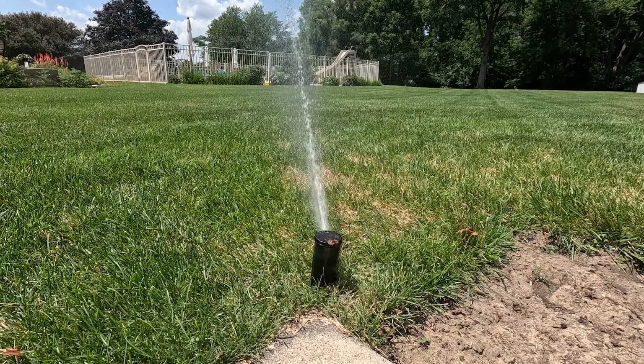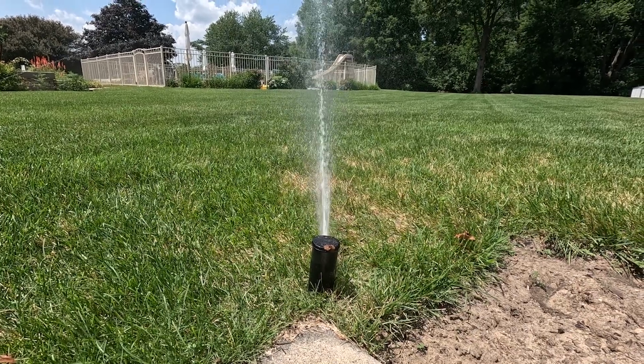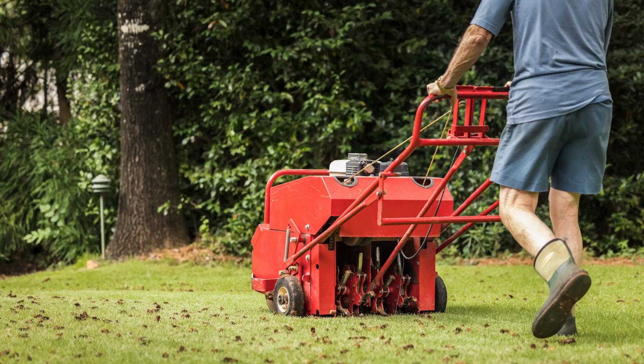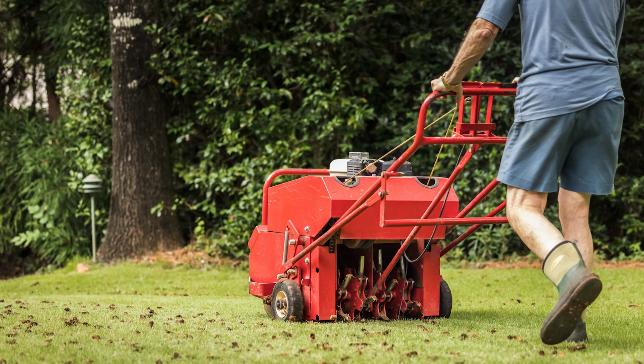Underwatering can stress the grass, overwatering can feed the fungus. Make sure you water early in the morning so the grass can dry. Aerating your lawn improves soil drainage and oxygen flow to the roots, reducing the risk of soil-borne diseases.